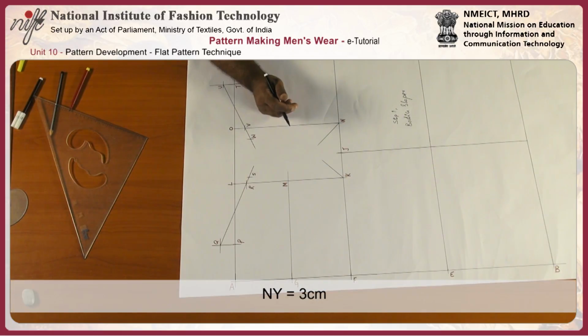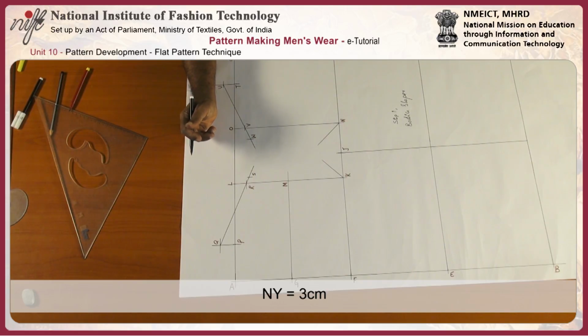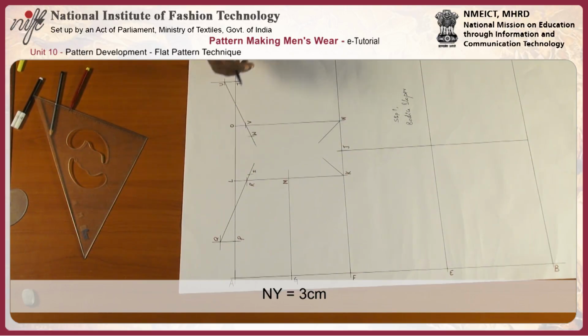Then from point N to Y will be 3 centimeter.